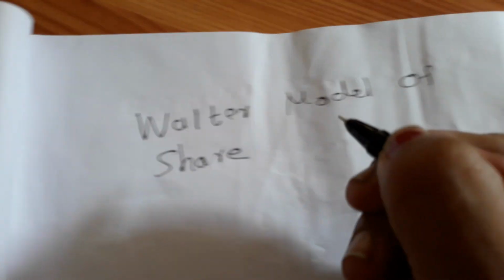Now let us see the Walter model of dividend valuation, or Walter model of share prices, based on the dividends.